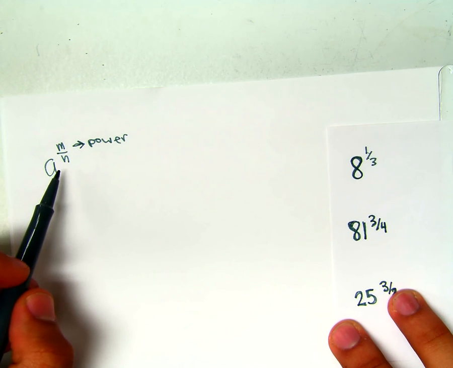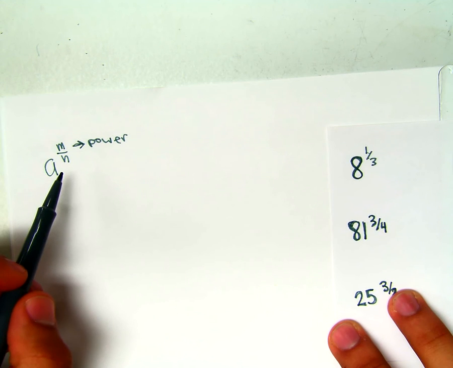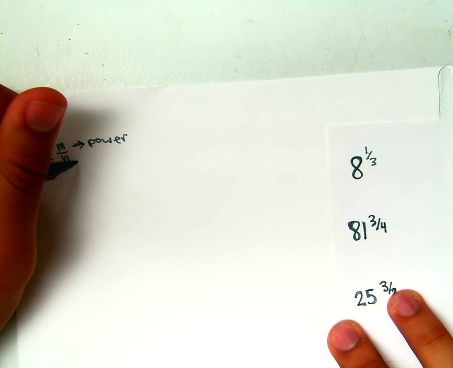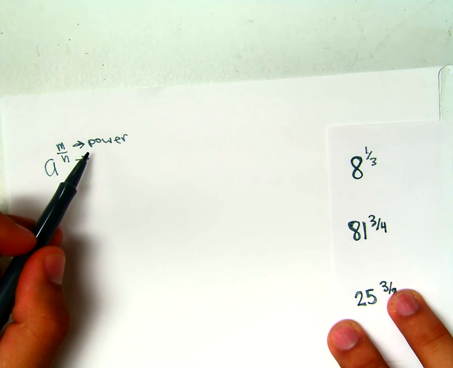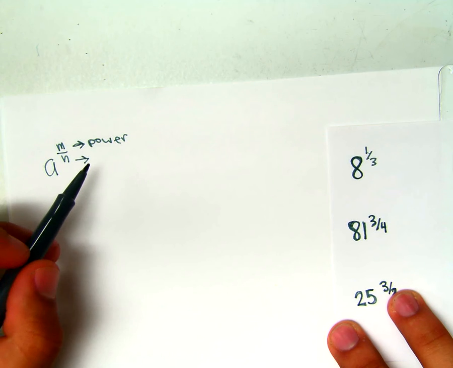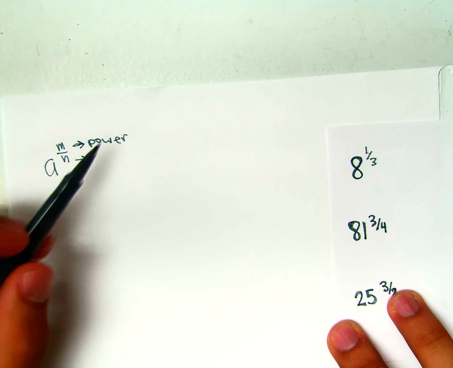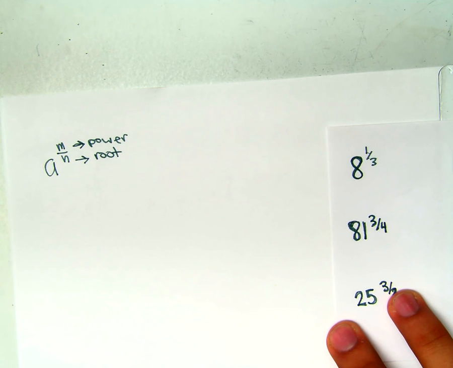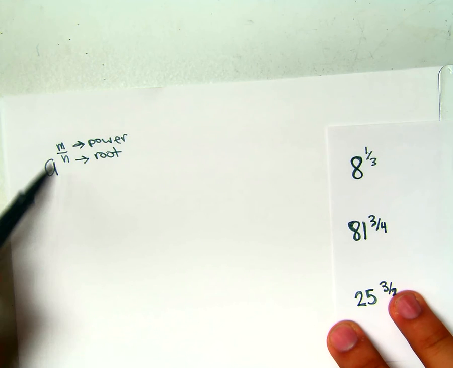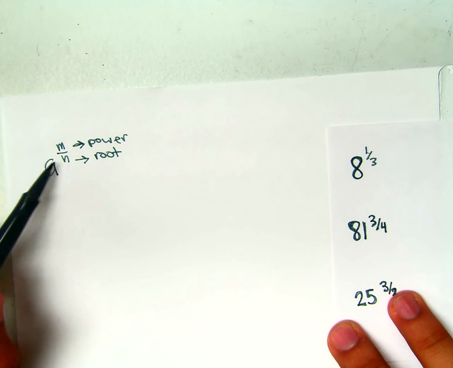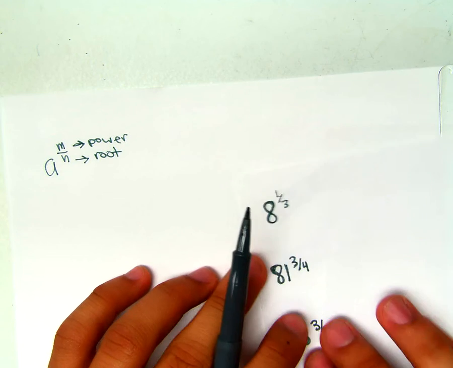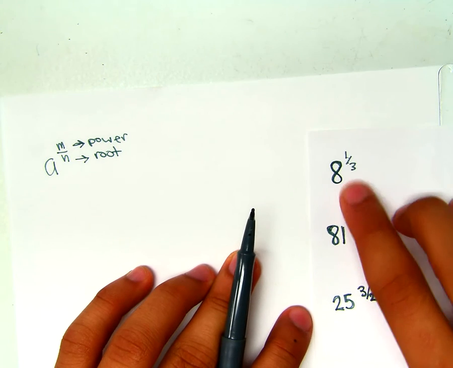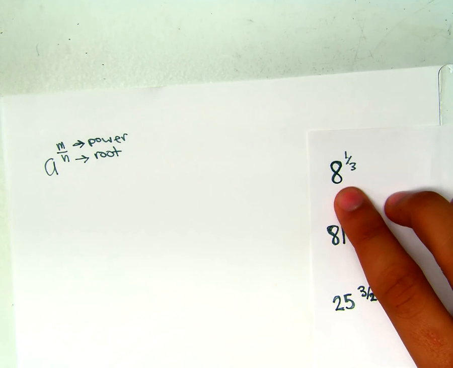What operation is the denominator? The denominator starts with the R. This is the power. What's the opposite operation of power? Root. Thank you, root. And if you think about a tree, where are the roots? The bottom. So we know if we have a rational exponent, the numerator is the power and the denominator is the root.